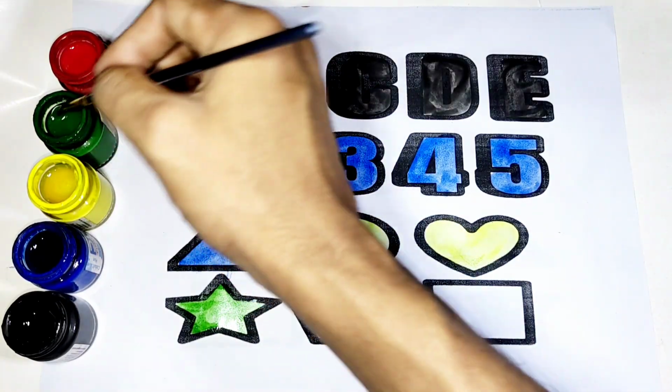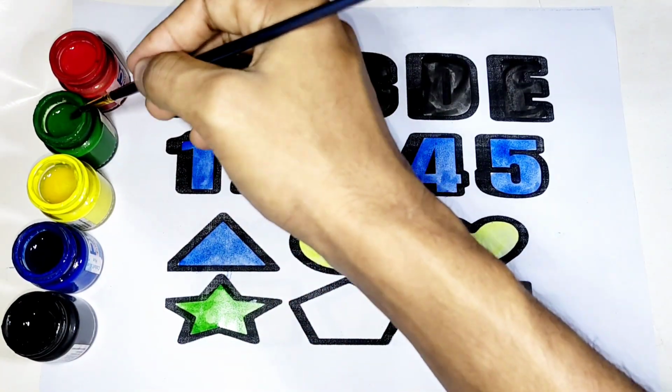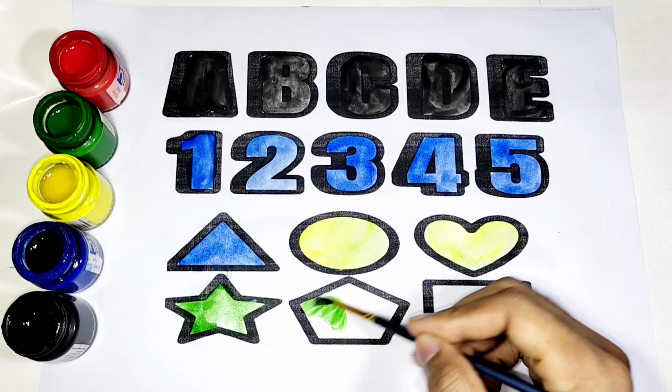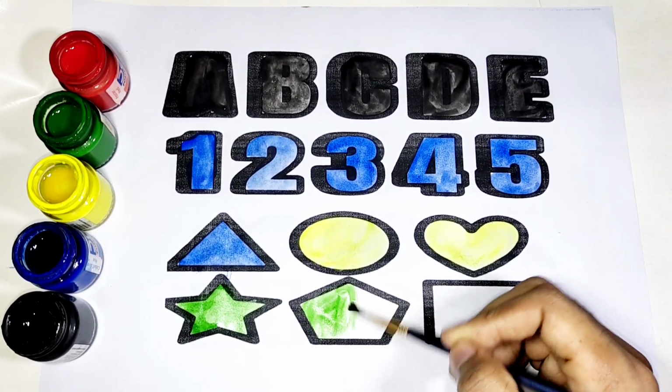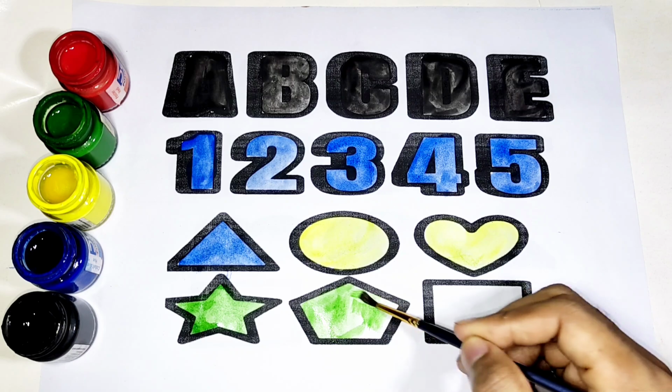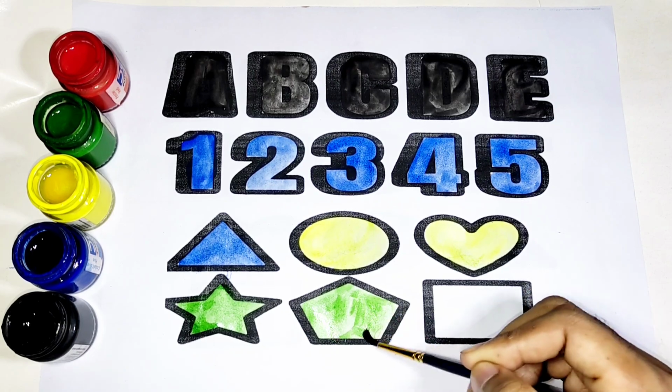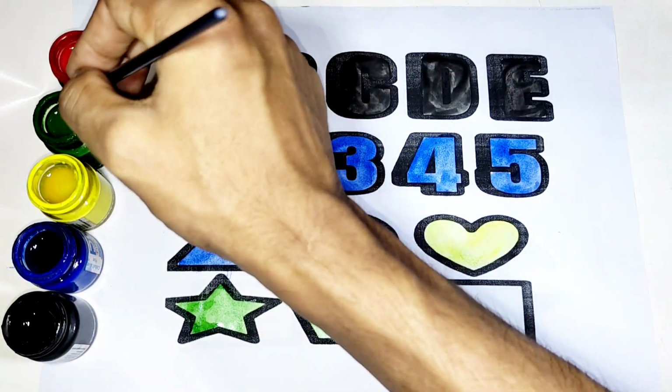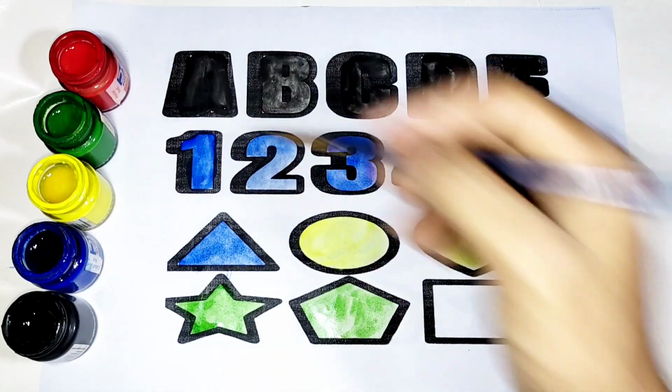And the next one is pentagon. The shape of pentagon. And the last one is square. The shape of square.